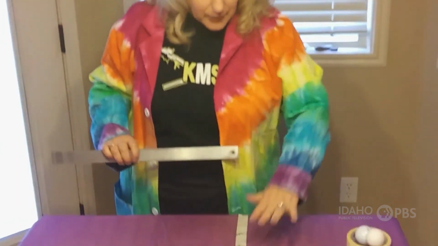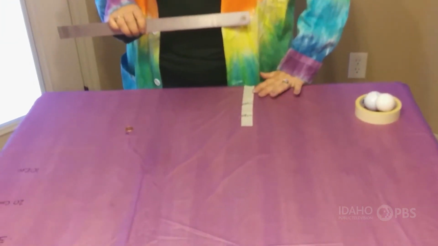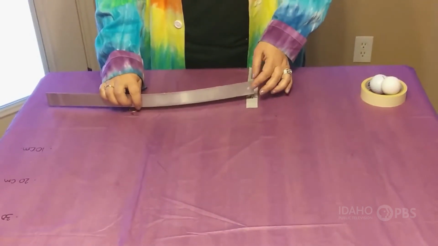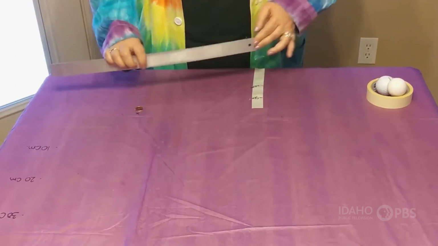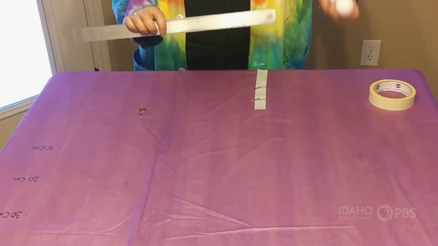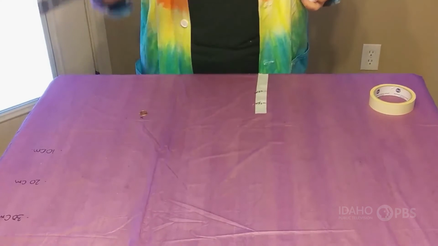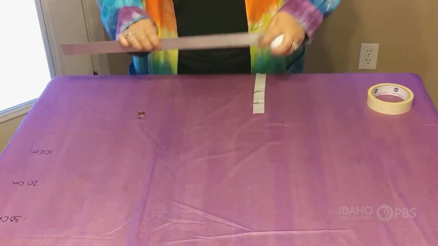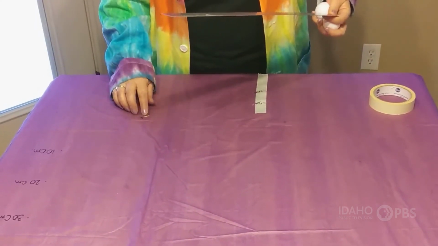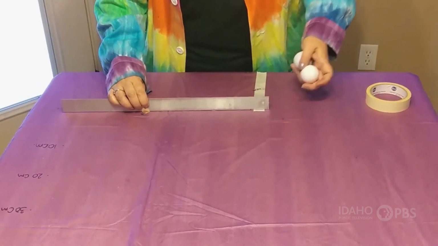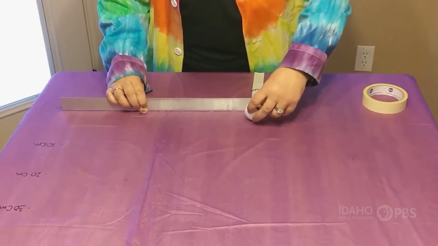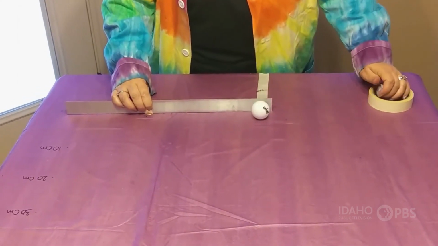Okay, so we are all set up and ready to conduct this demonstration. So what I have here is my scale that is going to help me really keep track of how much force I'm using to hit my golf ball and my ping pong ball. And then I just have my ruler. I like to use a little penny or something like that that just lifts the ruler off the table just a tiny bit. So we're going to start with the ping pong ball first.